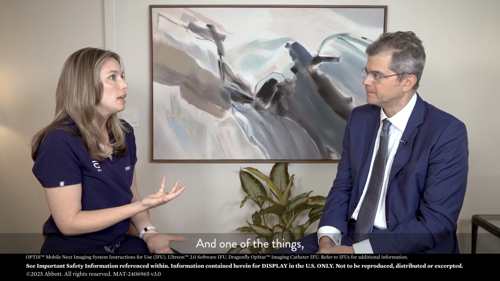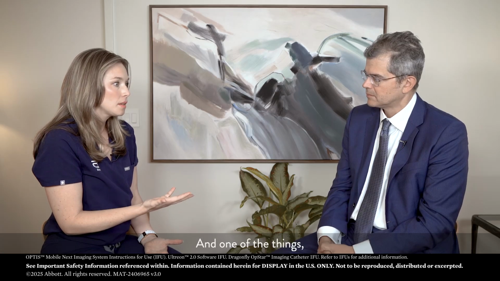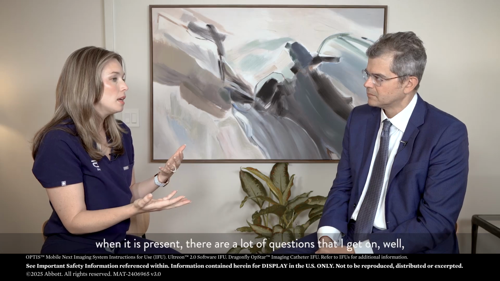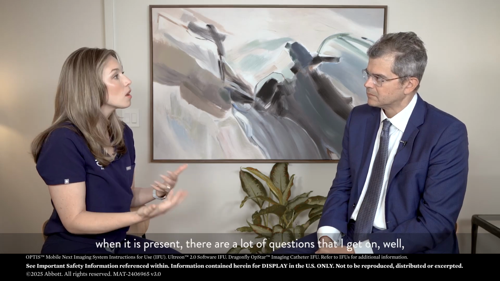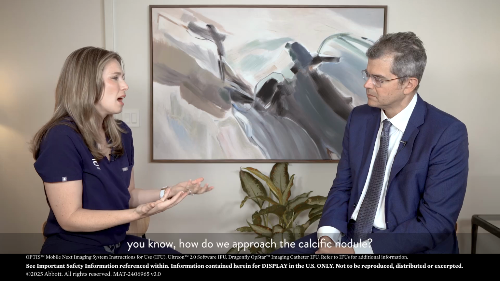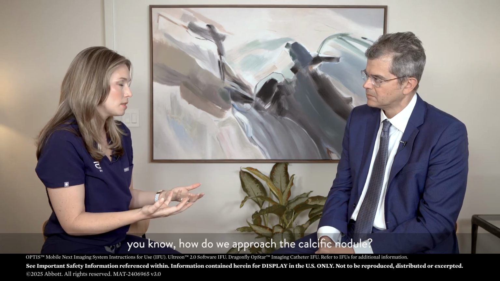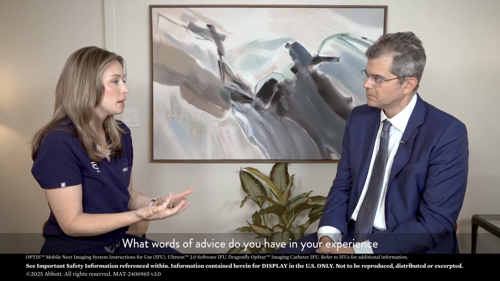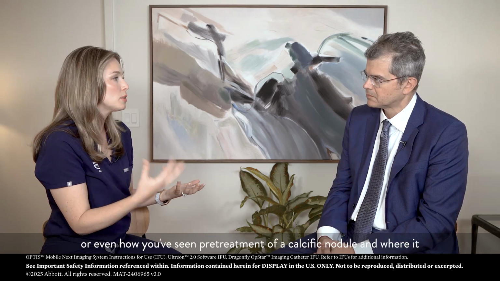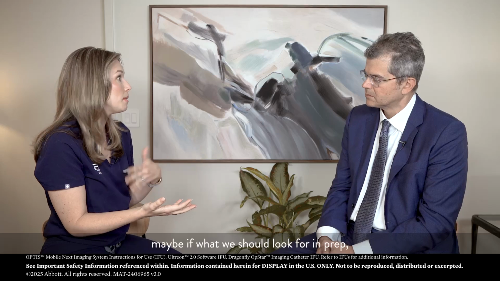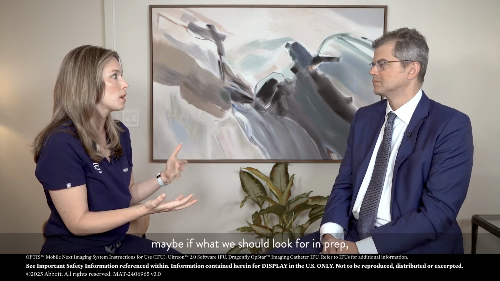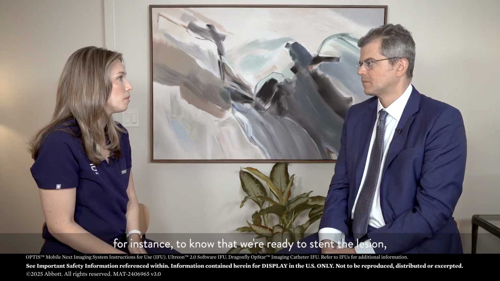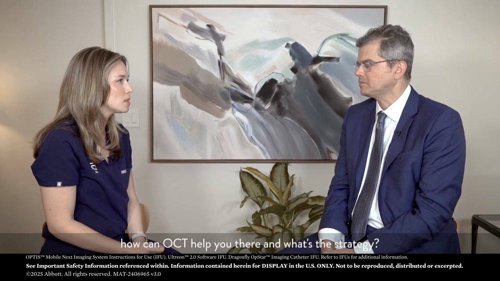That's correct. And one of the things, because it's not as common as other types of calcium, when it is present, there are a lot of questions that I get on, well, how do we approach the calcific nodule? What words of advice do you have in your experience, or even how you've seen pre-treatment of a calcific nodule and where it may be, what we should look for in prep, for instance, to know that we're ready to stent the lesion? How can OCT help you there, and what's the strategy?